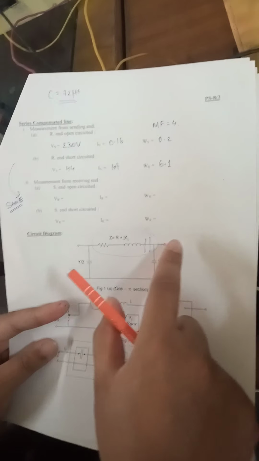So the overall impedance will get reduced. This is known as series compensation. If you connect a capacitor across the load, then it is known as shunt compensation. So in series compensation, the overall impedance of the transmission line gets reduced, and for this series compensation, we have taken the readings.